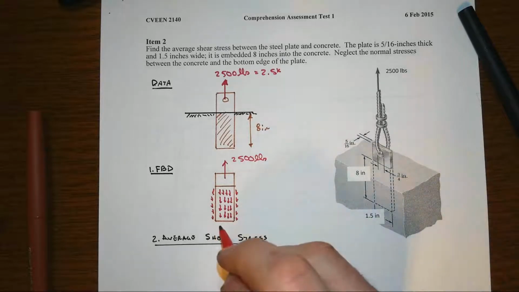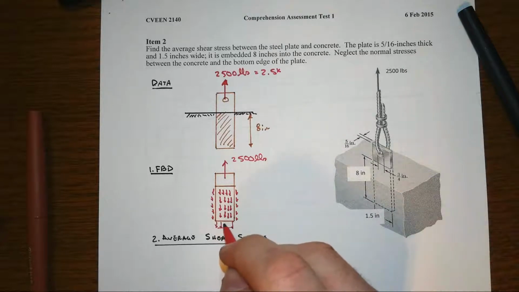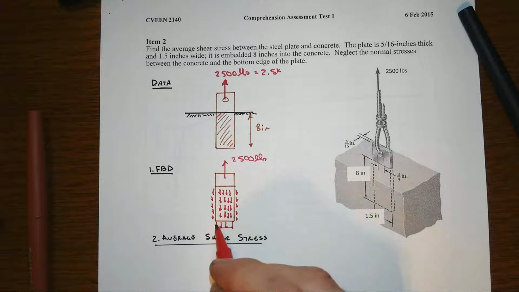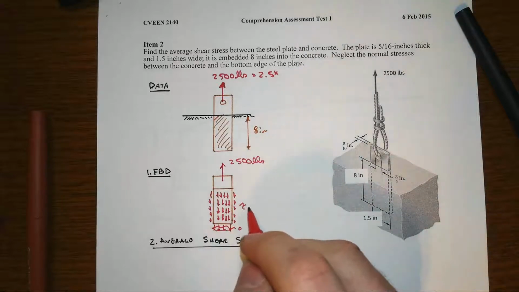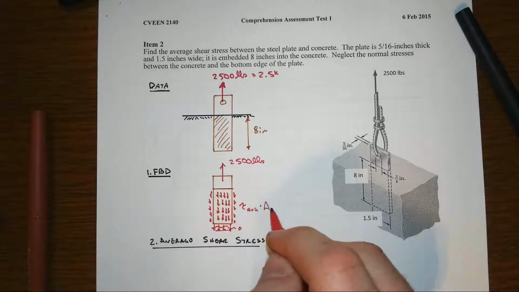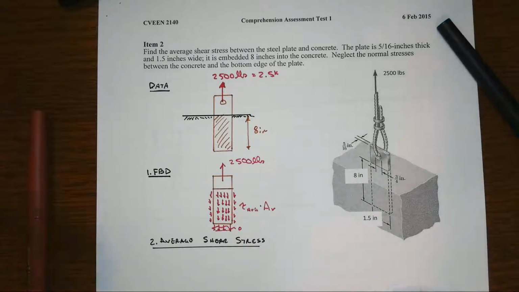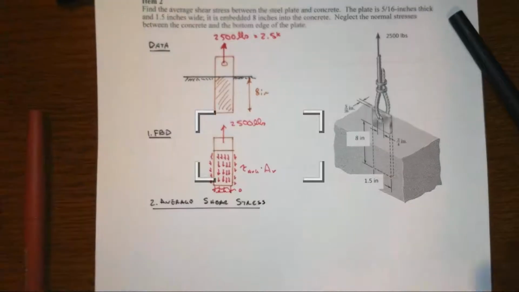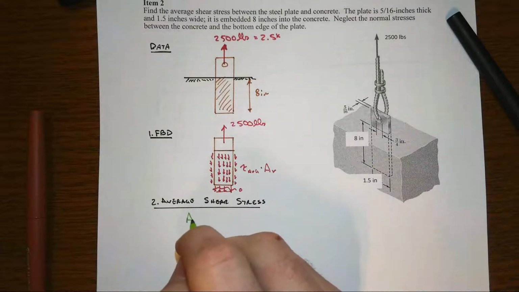all of those. And actually there would be normal stresses down here at the bottom as well, but we're going to neglect those, and we're only going to have these shear stresses that we're going to assume are constant everywhere over that whole shear area. So since all we're asked to do is find the average shear stress, this is a pretty straightforward direct calculation. We first need to get this shear area.